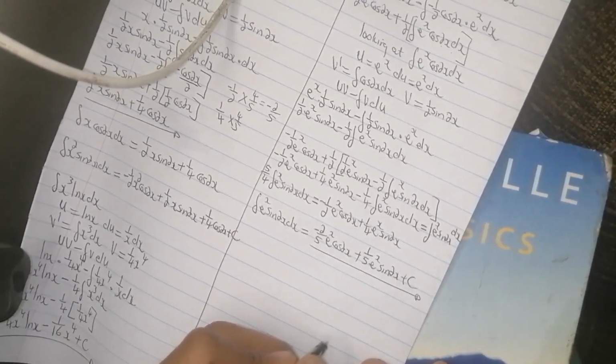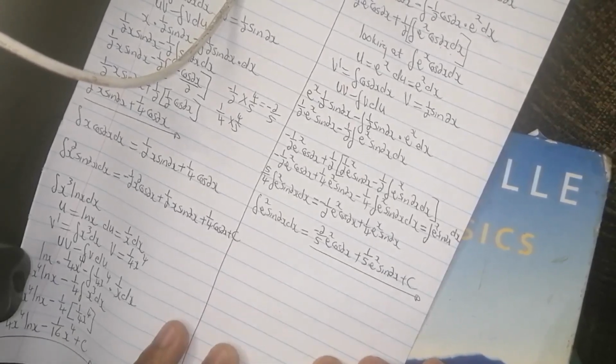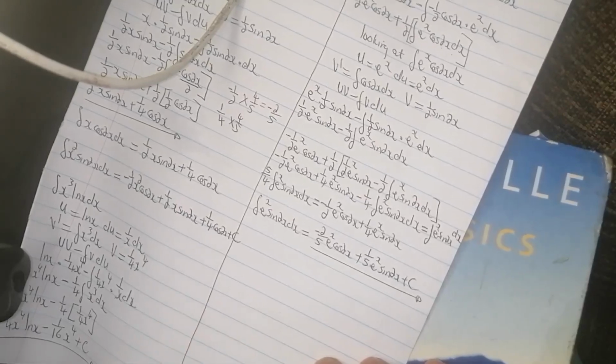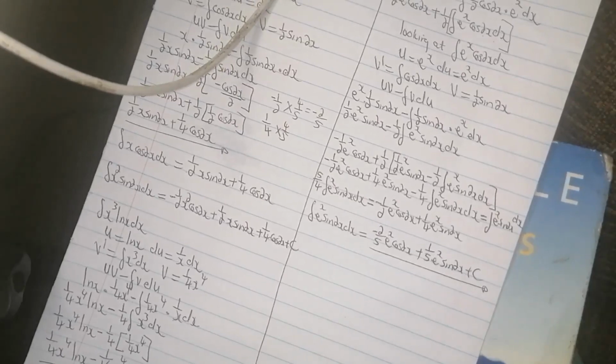Now let's go to the fourth one. Let us go to the fourth one and see how far we can do this. Let me just flip the pages.